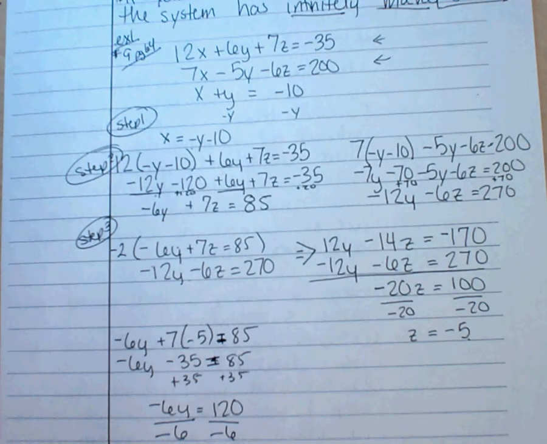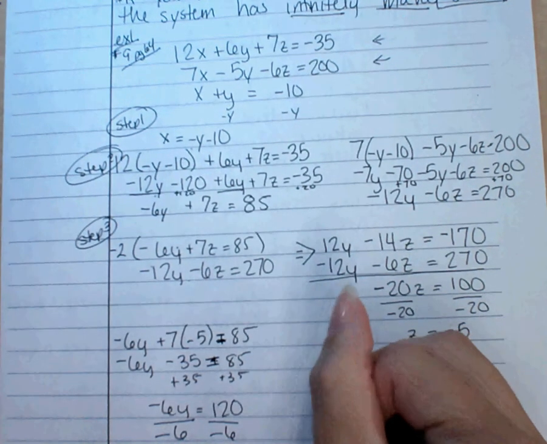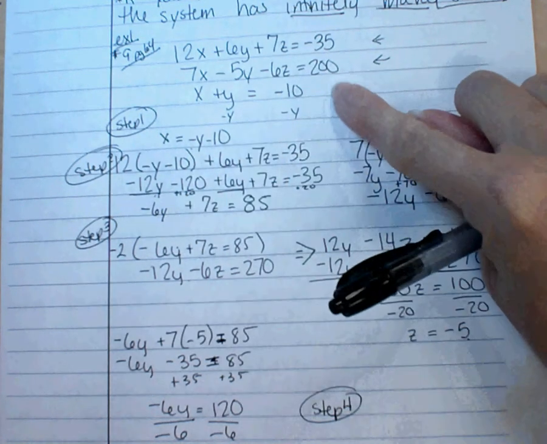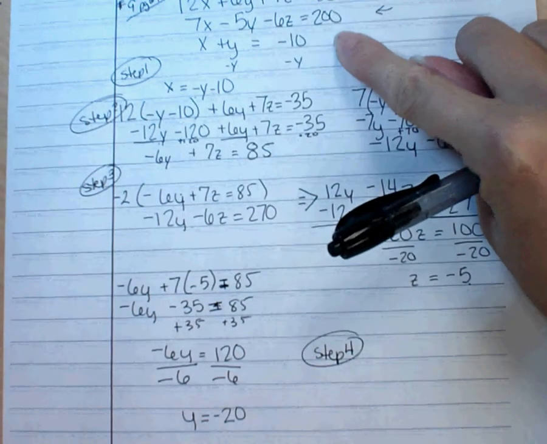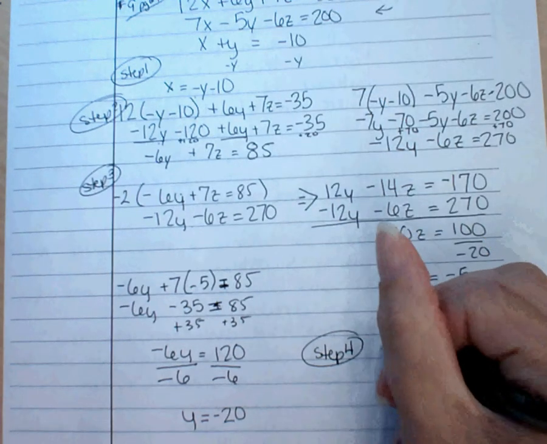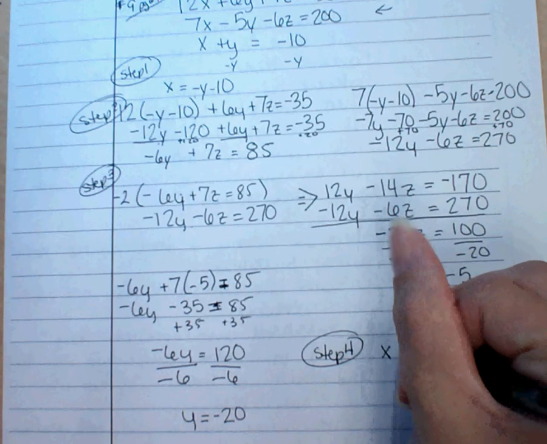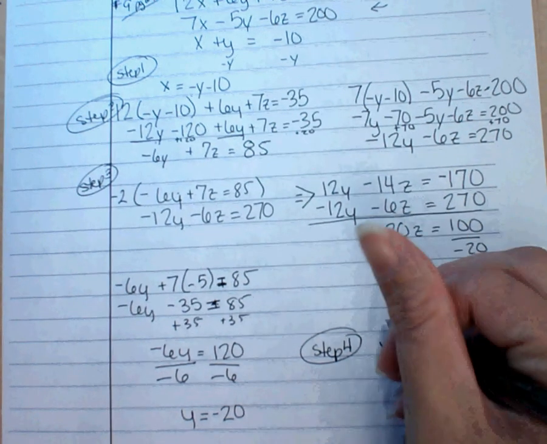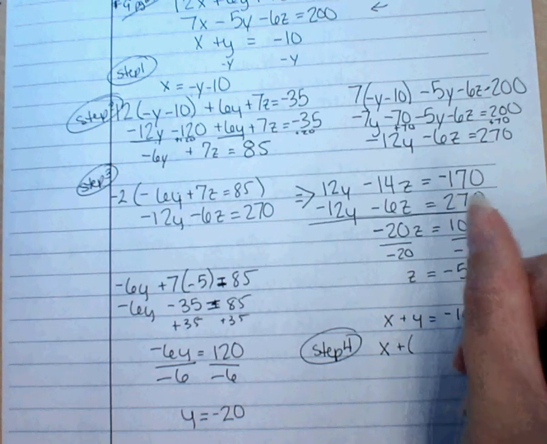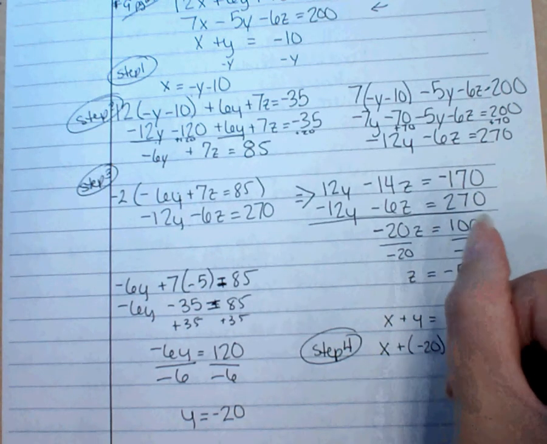Then I'm going to plug that in. Step 4 is to find my remaining variable. I'm going to plug that into this top equation. So x plus y, which is negative 20, is equal to negative 10. So x plus negative 20 is equal to negative 10.